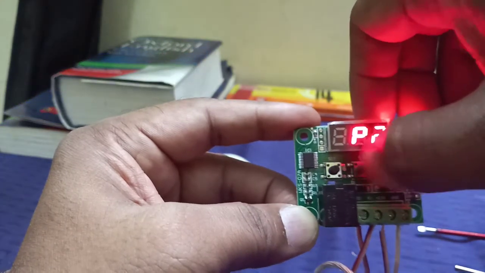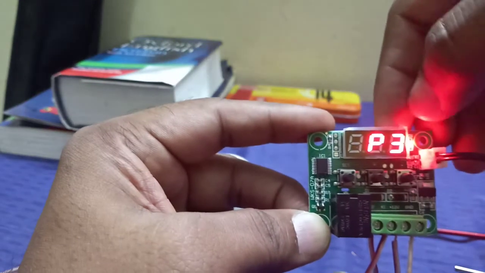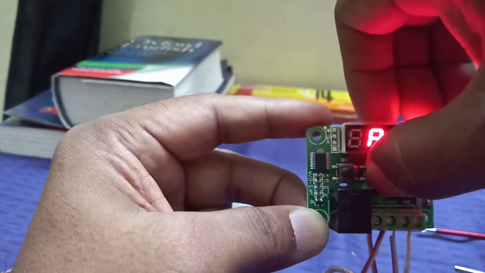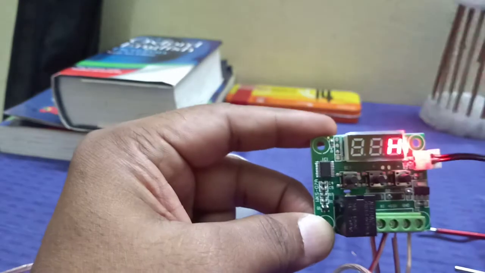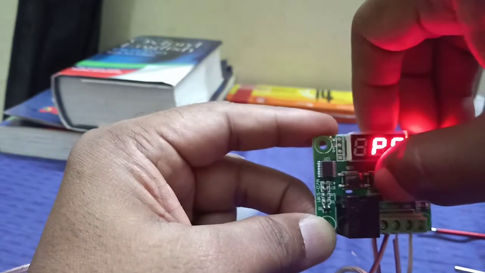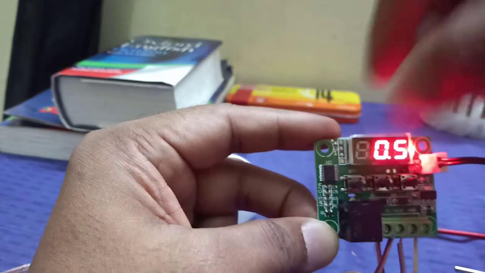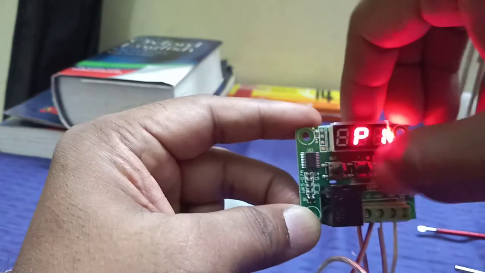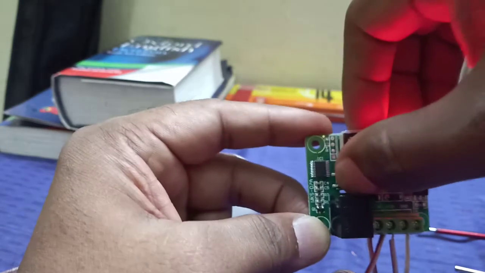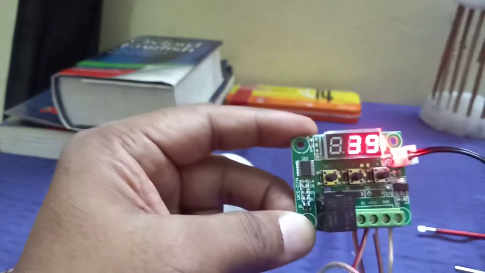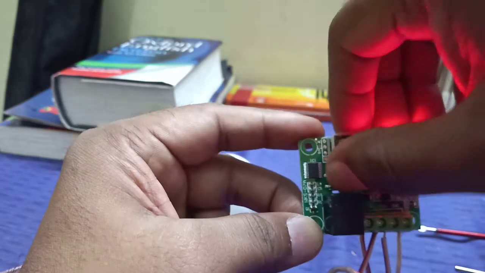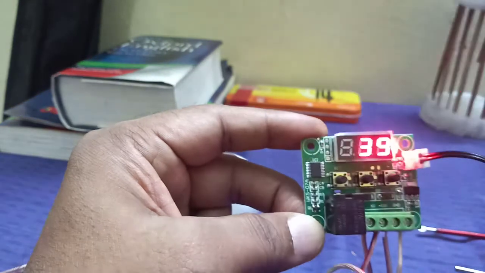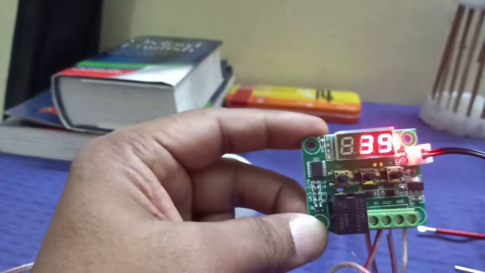P2 is set. Now it is P3. Let that be with the company set values, no need to change. Only P0 and P1 we have to take care of. So P0 is in heat mode, and P1 is 0.5. Those are all the setting parameters. We set P2 also to a lower temperature like 39 degrees Celsius. So the device is now set.